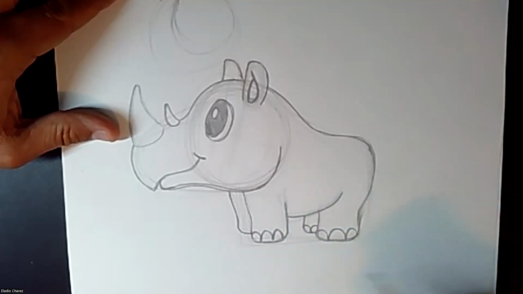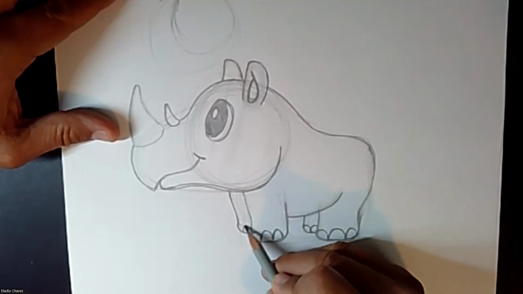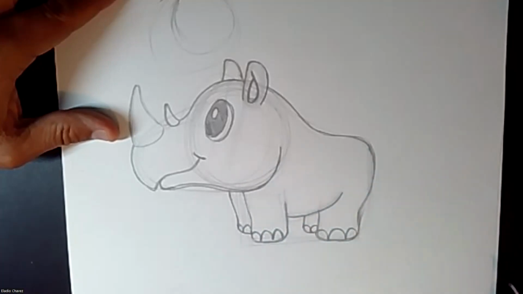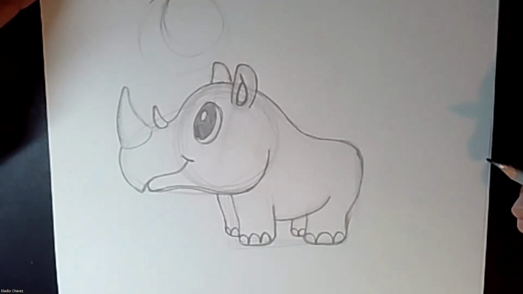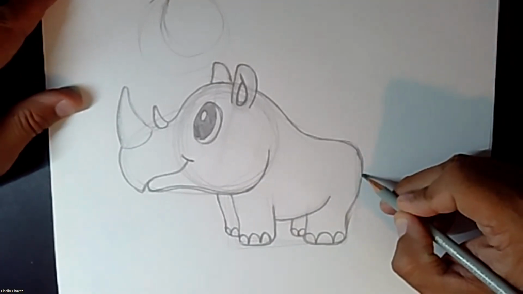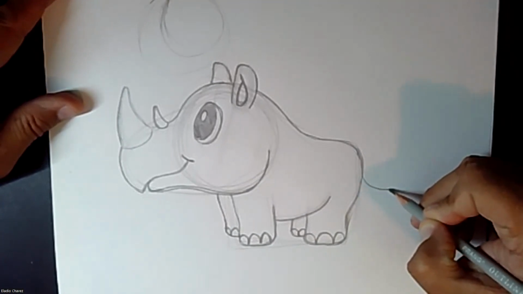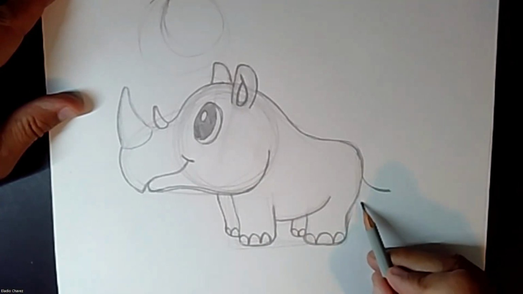Yeah. There we go. Putting on the nails. Just a couple of nails. And then the tail. And I think we're done. Yeah, we're done. It's a little tail. And we're going to be done with our little rhino. It does curve out a little bit, and then this curves out.